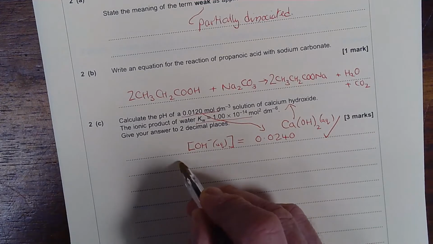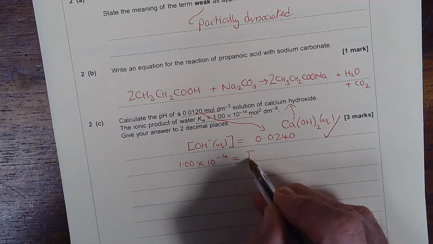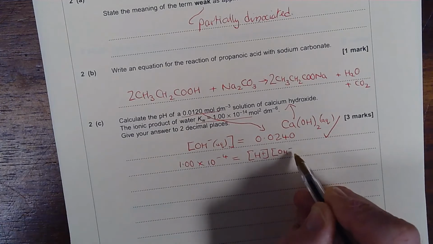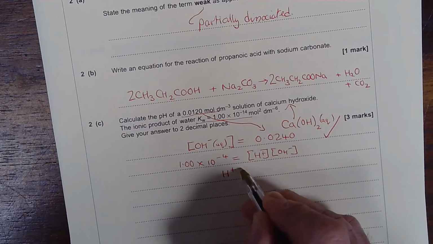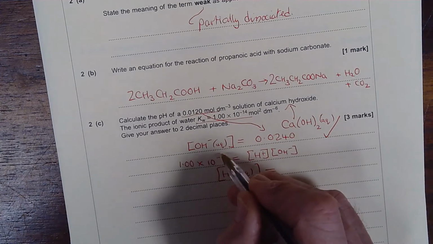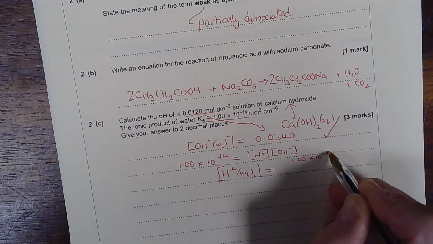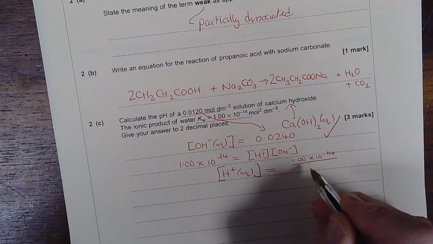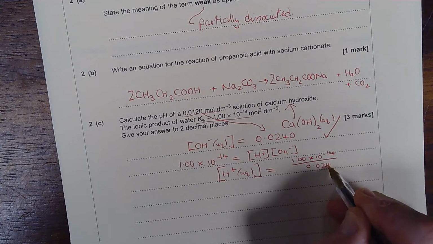So if 1.00 times 10 to the minus 14 is equal to the concentration of the hydrogen ion multiplied by the hydroxide ion concentration at this equilibrium, then clearly if we want the concentration of the hydrogen ion, which is what we're after in order to work out pH, it will be equal to 1.00 times 10 to the minus 14 divided by the hydroxide ion concentration, which of course we know to be 0.0240.